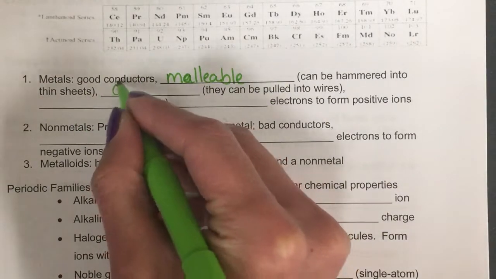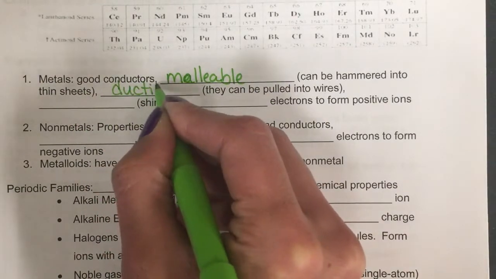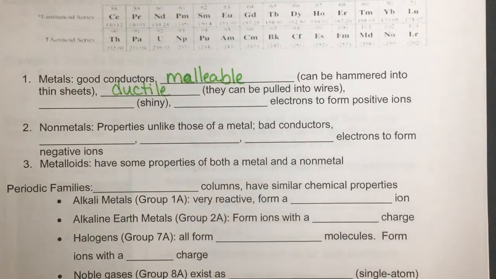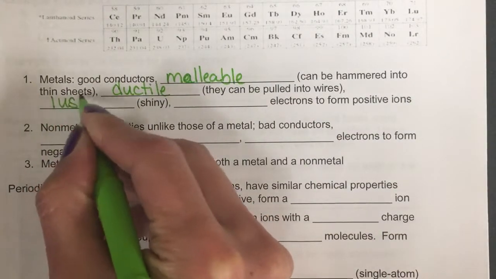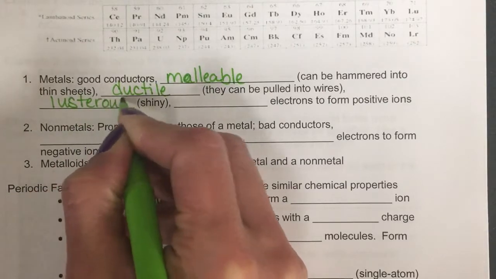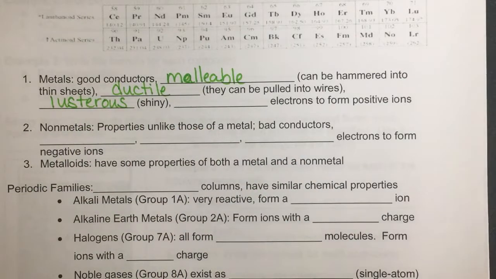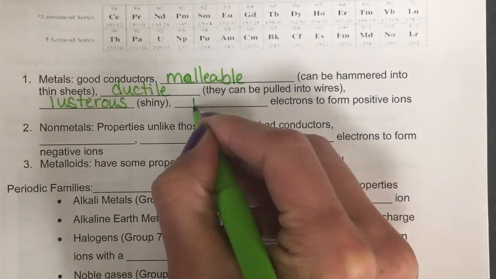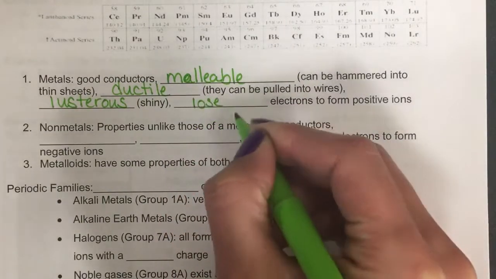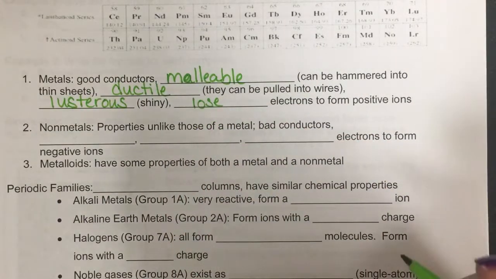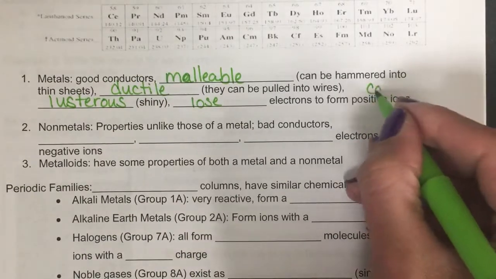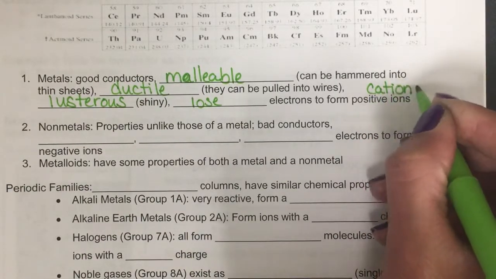They are ductile, which means they can be pulled into wires. They're lustrous, which means they're shiny, and they are going to lose electrons to form positive ions, which in the last video we said are called cations.